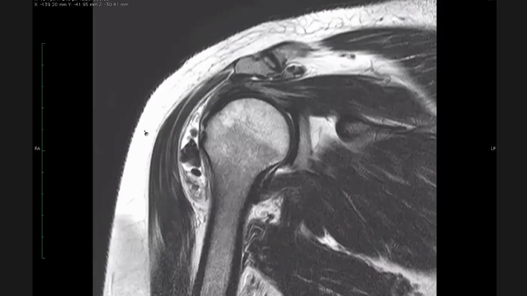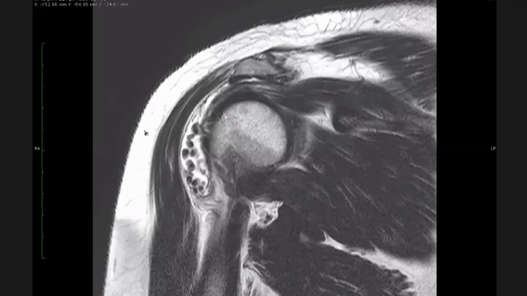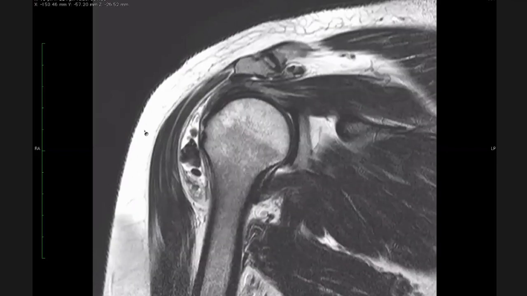Here I can see similar hypointense rounded lesions surrounding the humeral head, and they are of uniform size. That's fine. But I want you to tell me where exactly these are. What is this structure they are in?